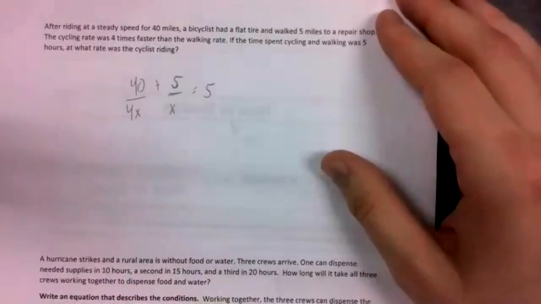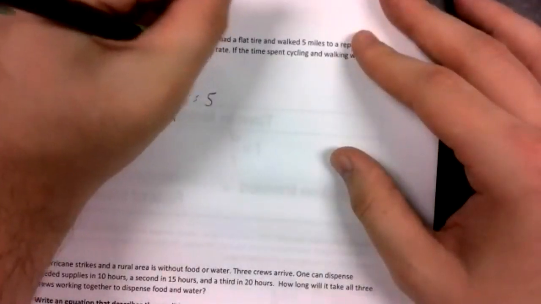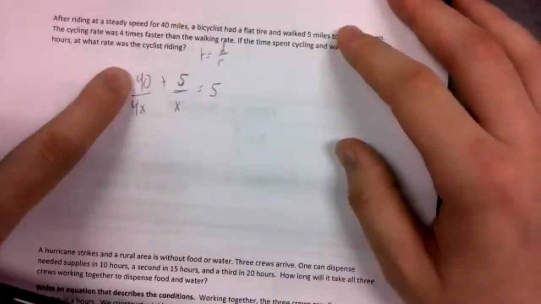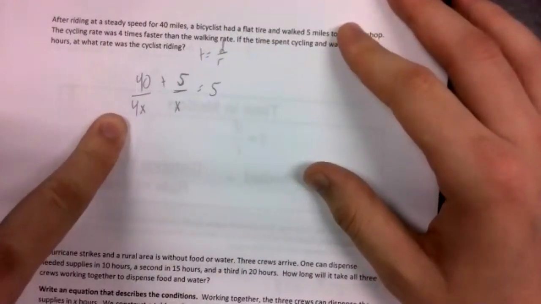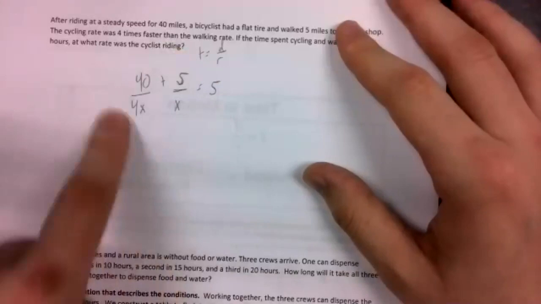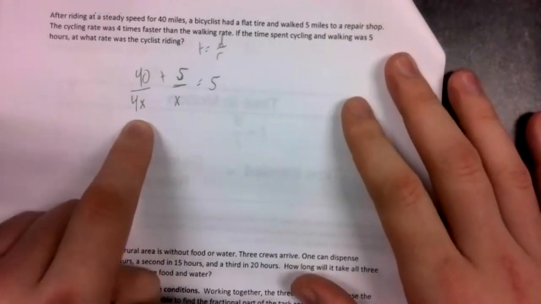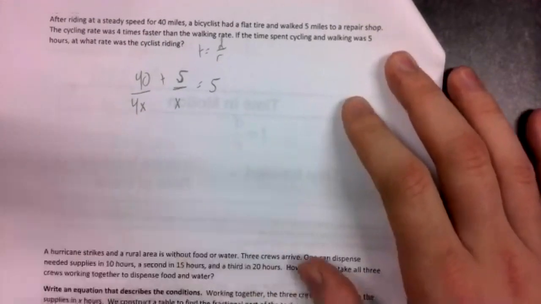Right, so this just goes back to our time is equal to distance divided by rate, right? So that's just the distance he traveled divided by the rate that he traveled, and added together, that's our total time that he traveled. Okay, so same thing, we're going to solve by eliminating the denominators. So I see that the least common denominator here is going to be 4x. So I'm going to multiply both sides by 4x.